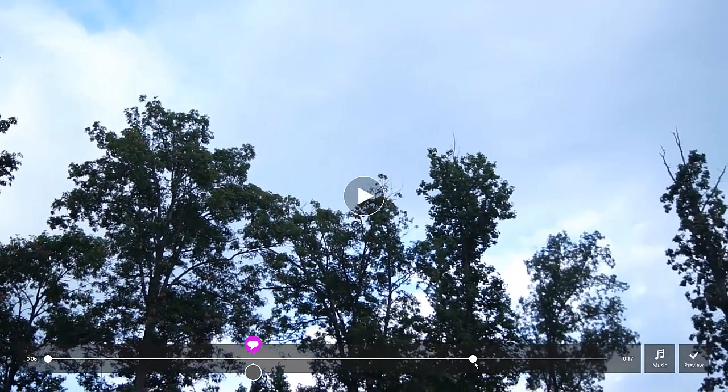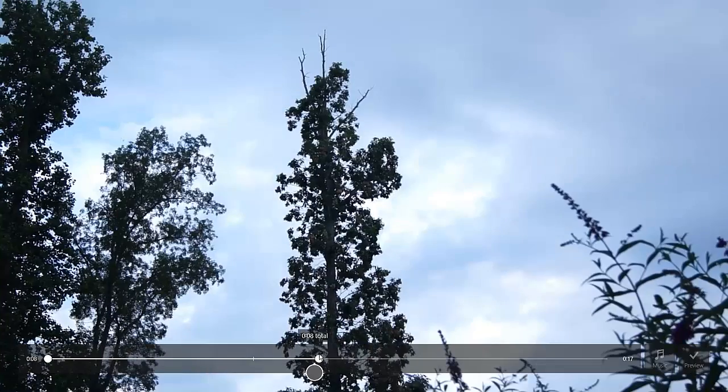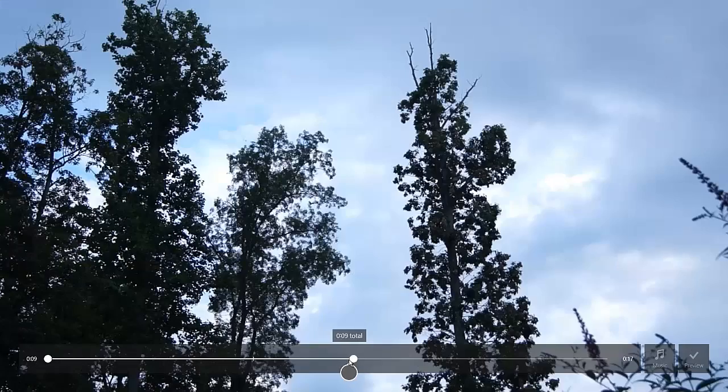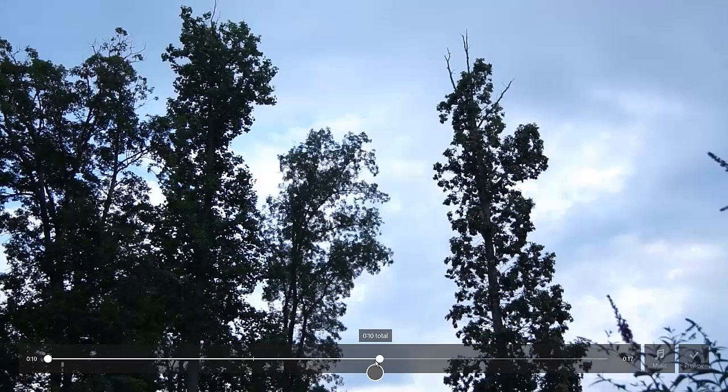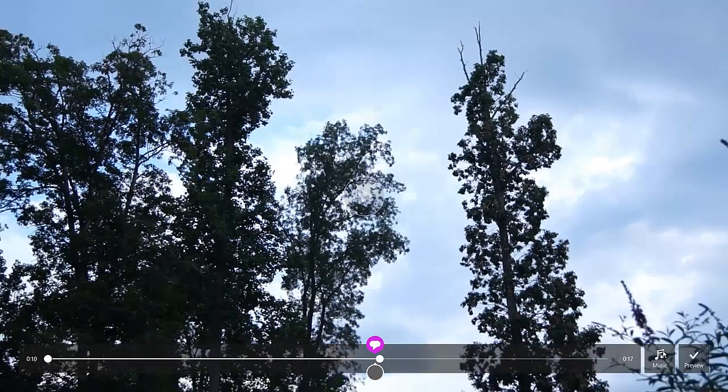And we can pause it. So then now you can see right here, I can edit how long I want the video to be. So let's say I want it to be barely 10 seconds right here. And then I wanted to add some music to it.